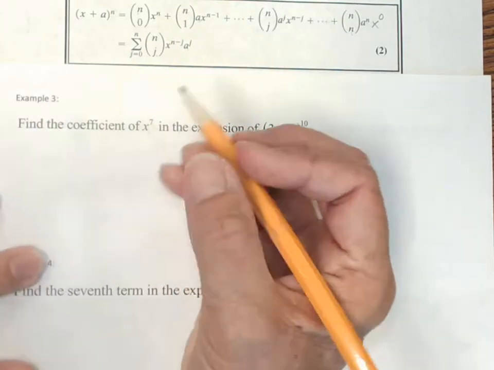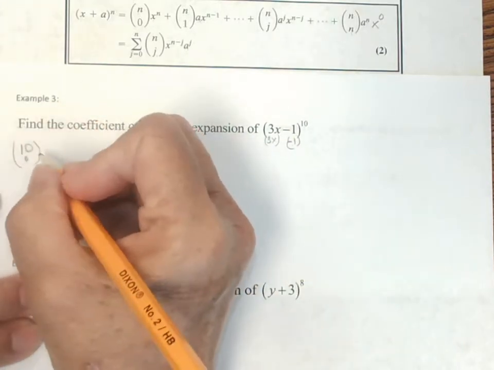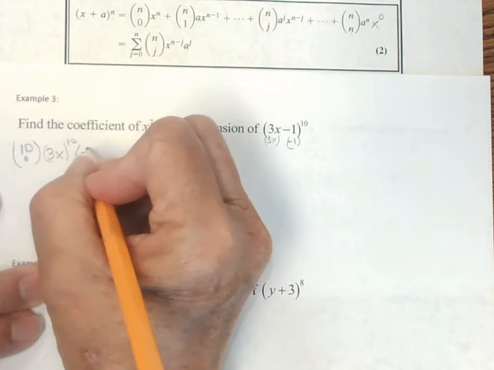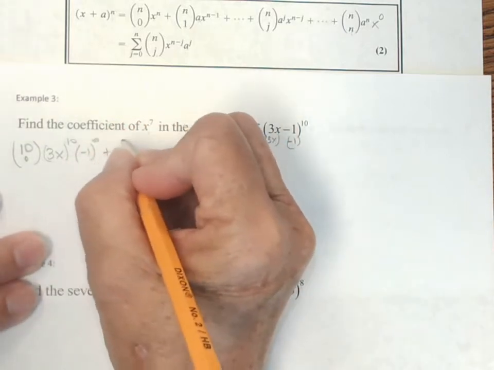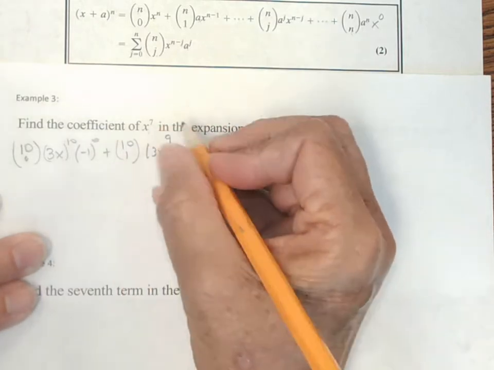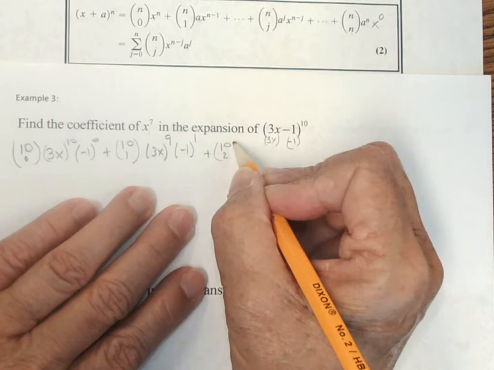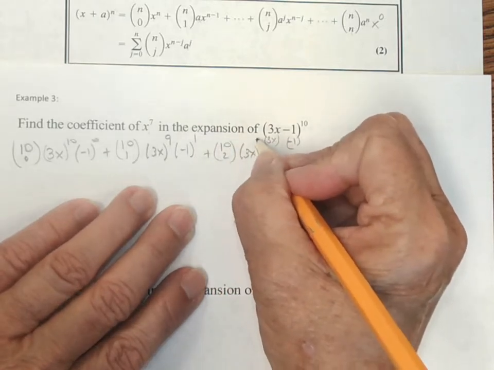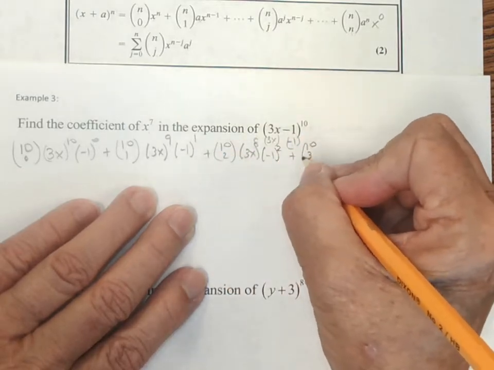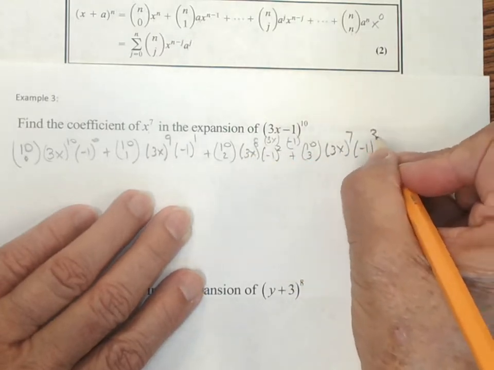Okay, so let's start writing this out. If I was to expand this, I would have 10 taking 0 at a time of 3x to the 10th and -1 to the 0, plus 10 taking 1 at a time of 3x to the 9th, multiplied by -1 to the first, plus 10 taking 2 at a time of 3x to the 8th, multiplied by -1 squared, plus 10 taking 3 at a time of 3x to the 7th, -1 to the third.